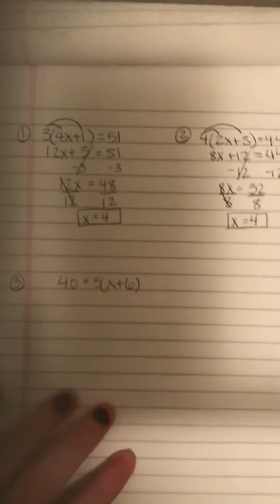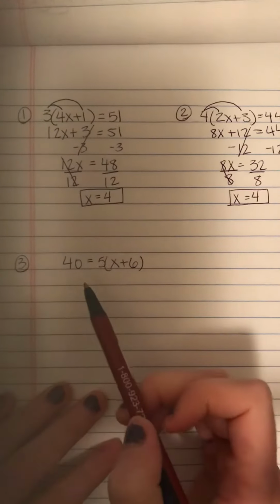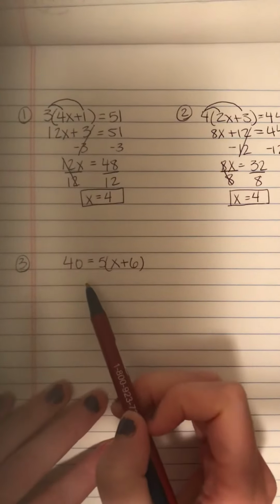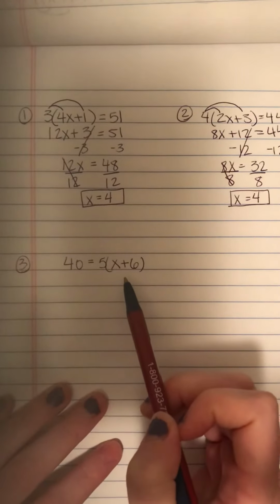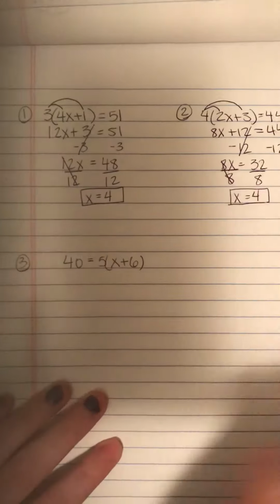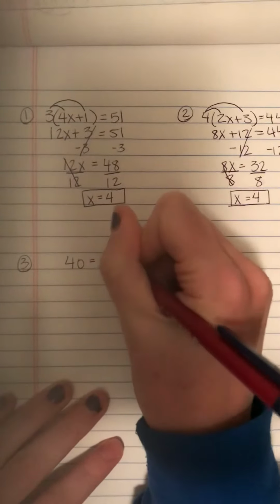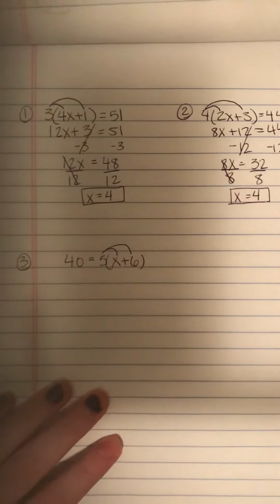All right, last one. This one is a little bit different because the distributing is taking place on the right side of the equation. That doesn't matter, you're going to do it the exact same way. Even though we're on the right side, I'm still doing the same thing. So 5 times x and then 5 times 6.